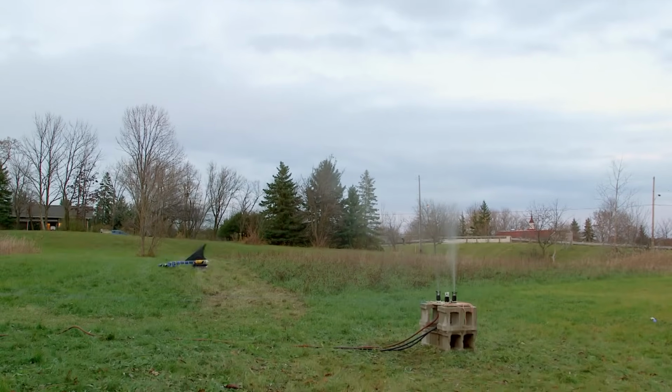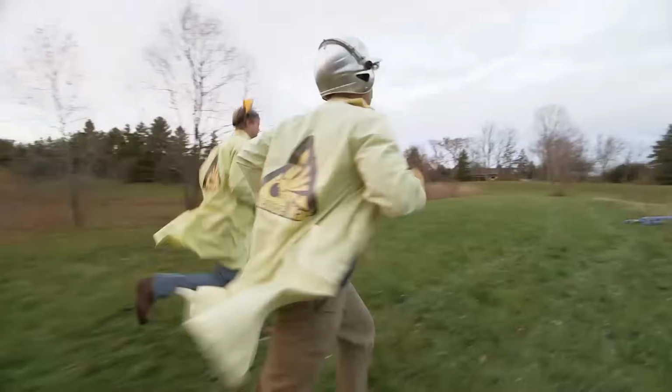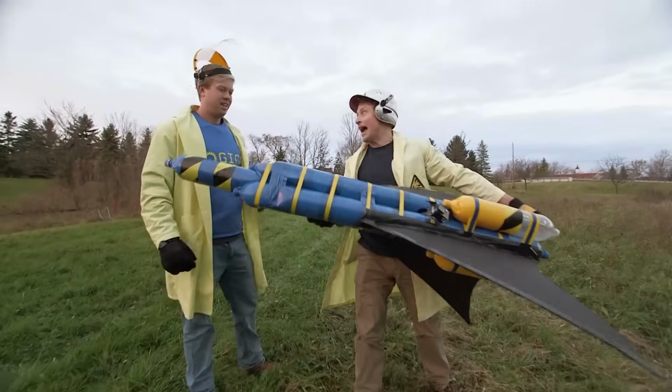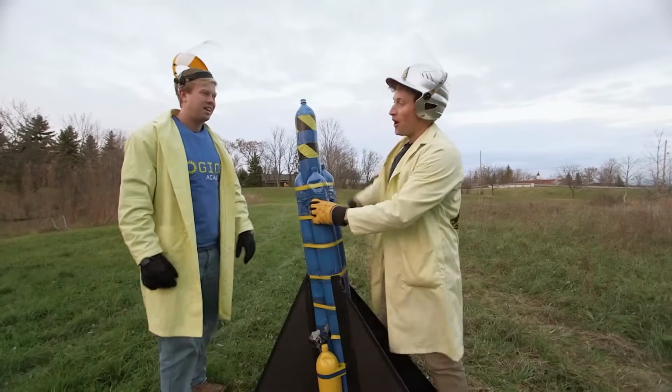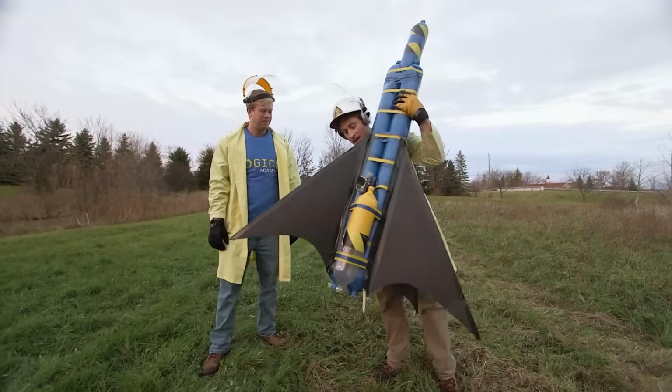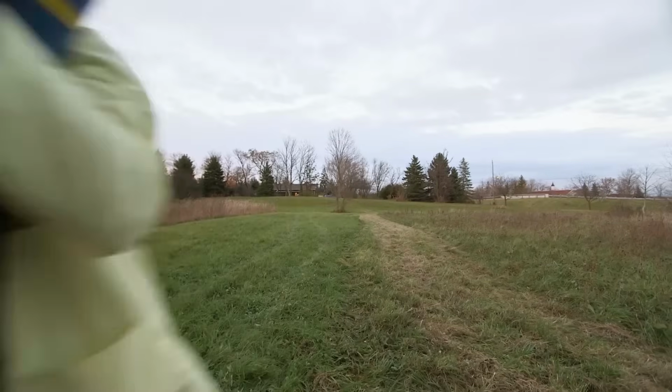Awesome! Yeah, let's go check it out. Well, there you have it. Rocket Science Max. Experiments at large. Well done. Nicely, nicely done. Do you think we could fire it again? Yeah, it looks like it needs some repairs, though.